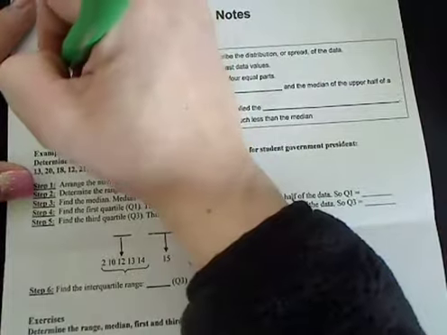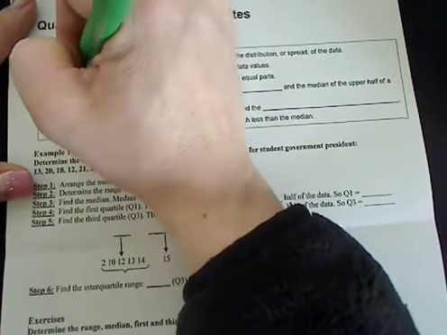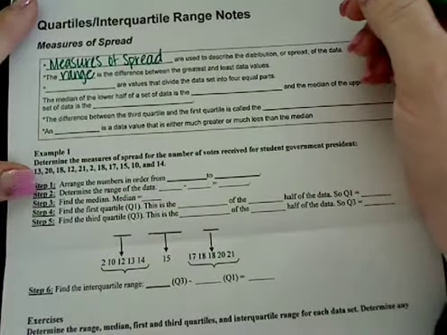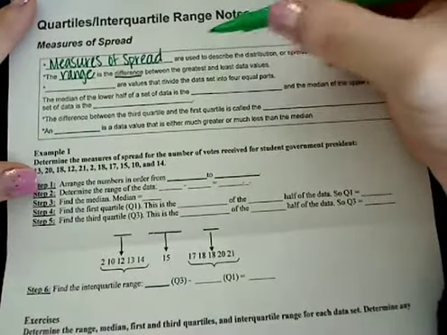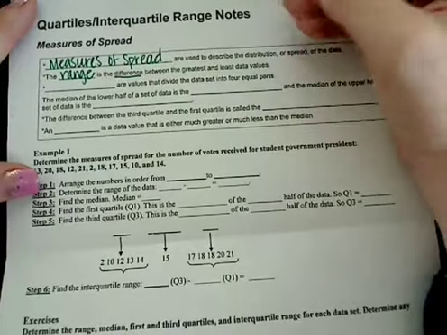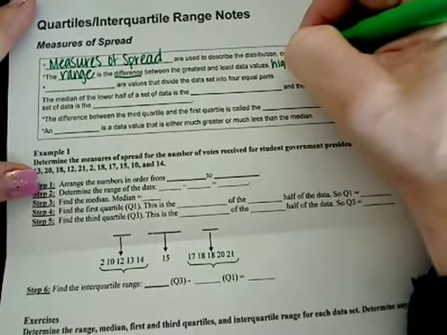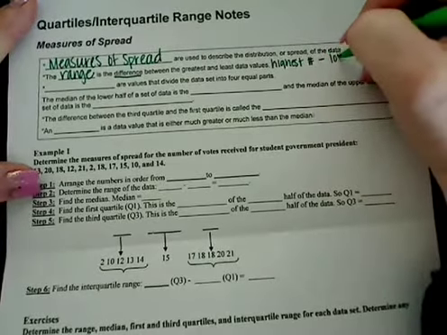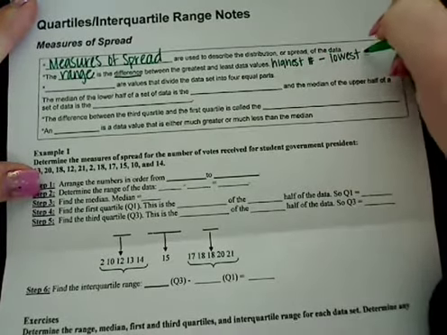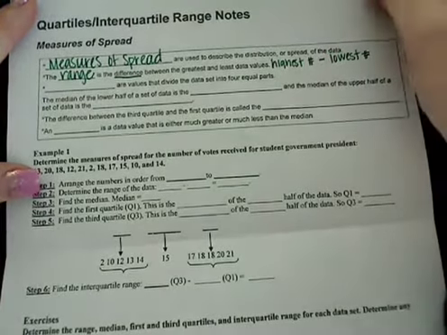Okay. The range is the difference, and we learned this in our last stop, the difference between the greatest and least data values. So that was the highest number minus the lowest number. That was how we found the range.